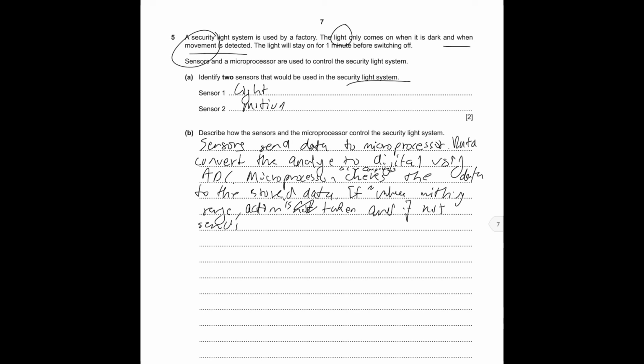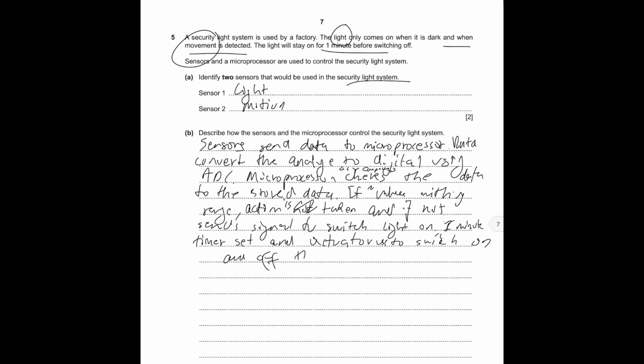it sends a signal to switch the light on. Sorry for the handwriting. Then there's a timer that is set. Remember, there's 1 minute before switching off, so there's a 1 minute timer set, and there's an actuator. These are usually movement devices. The actuator is used to switch the light on and off.